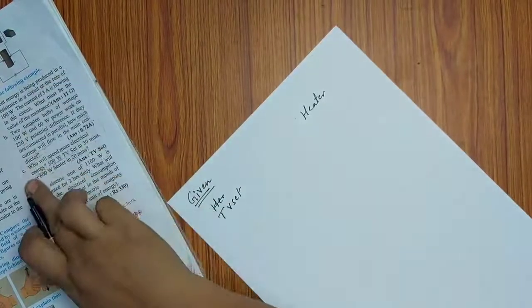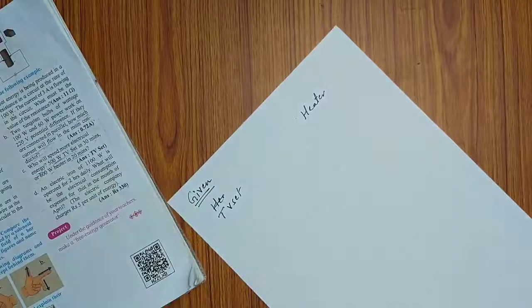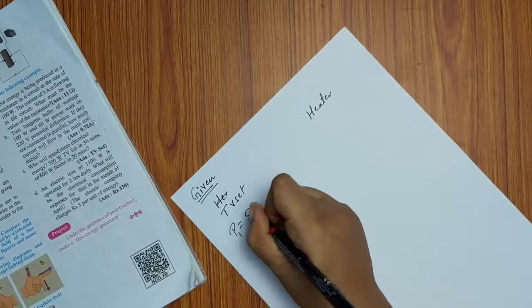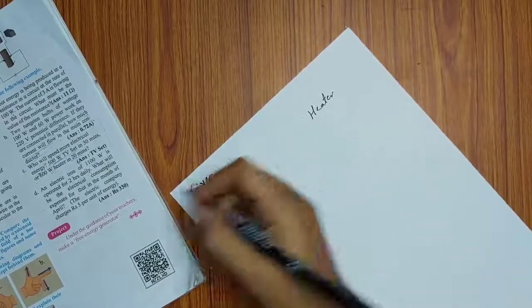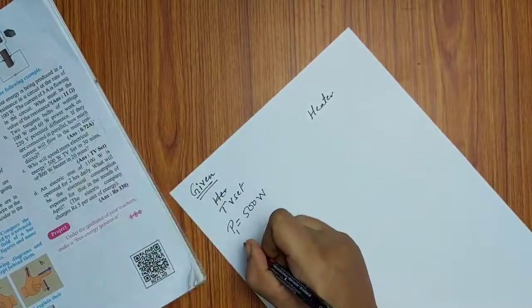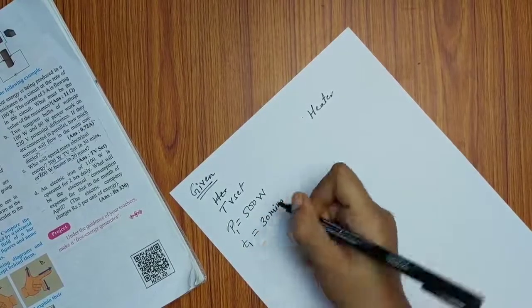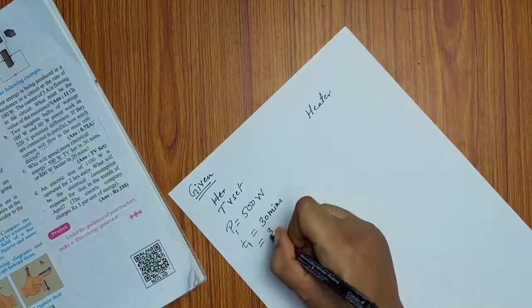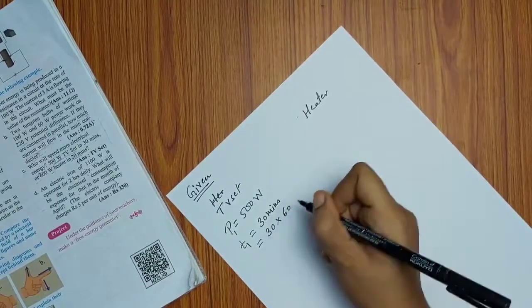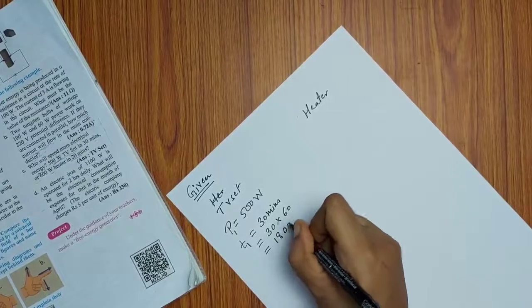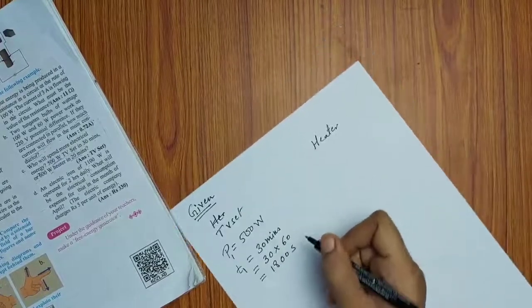Now for the TV set we have power P1 is equal to 500 watt, and the time is given as 30 minutes, that is equal to 30 into 60. We convert into seconds: 6 3s are 18, and the two zeros we place.